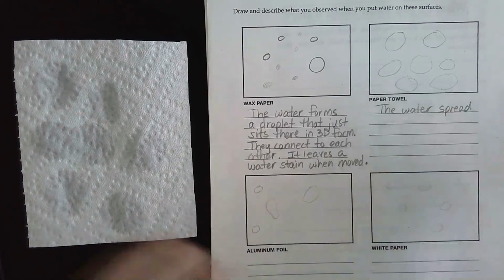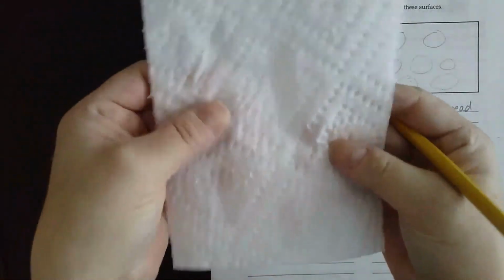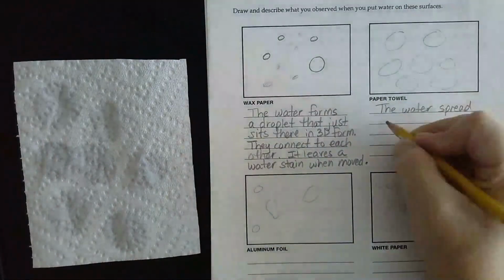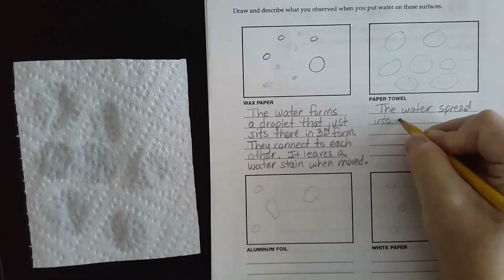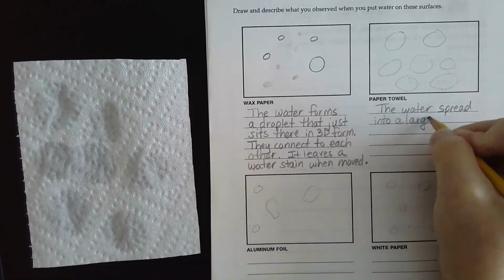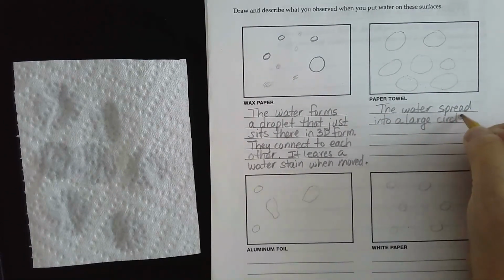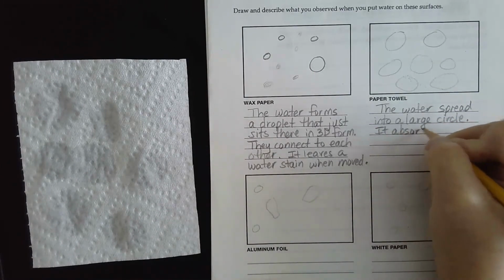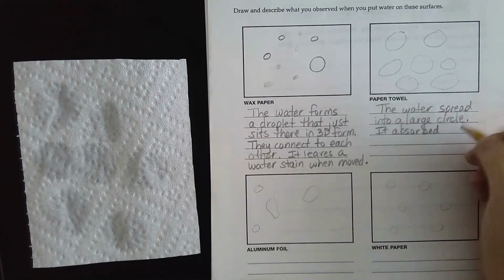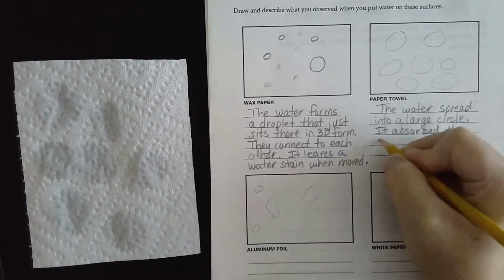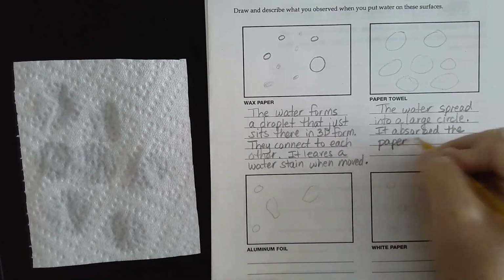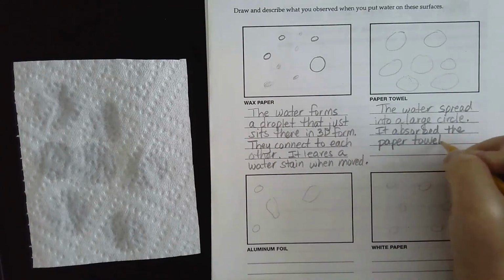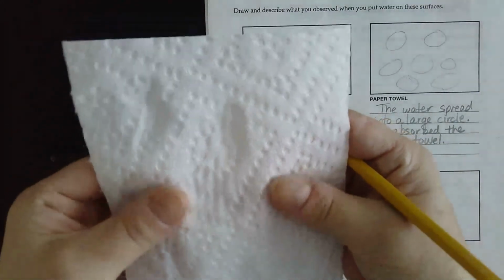First, it spread into a larger circle, into a large circle. It absorbed the paper towel. Okay, and you can feel how moist it is.